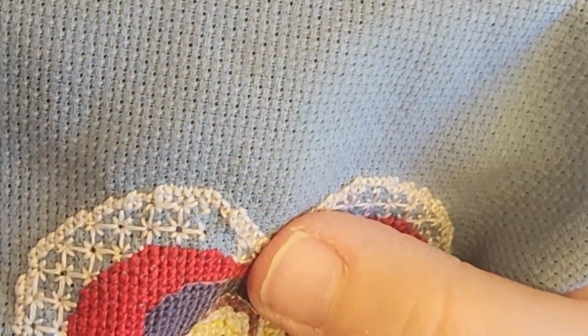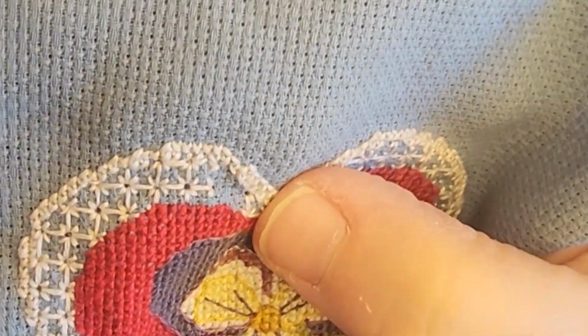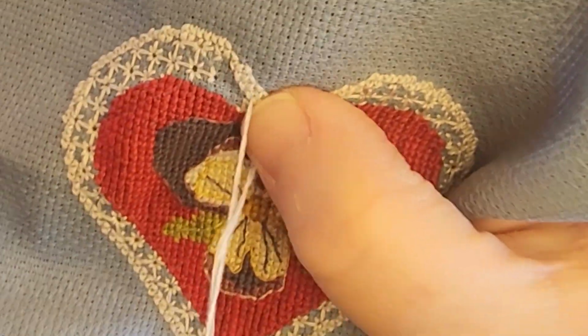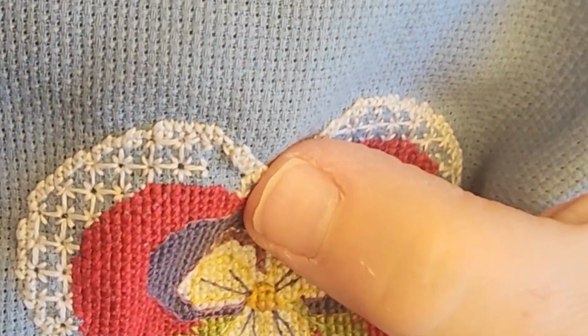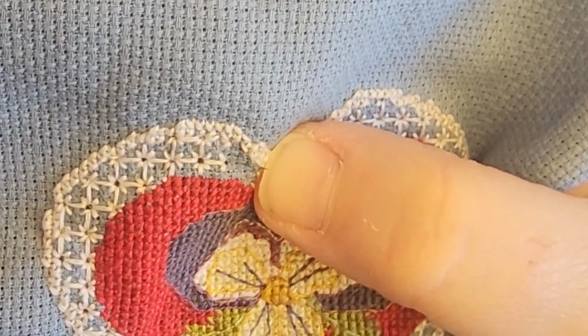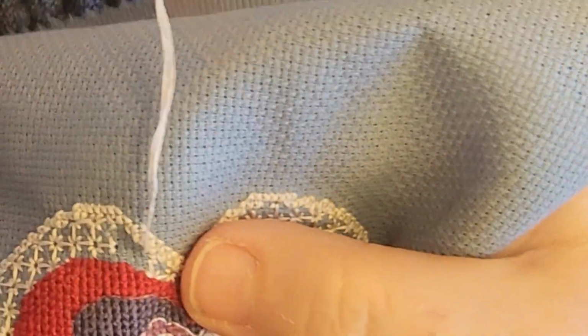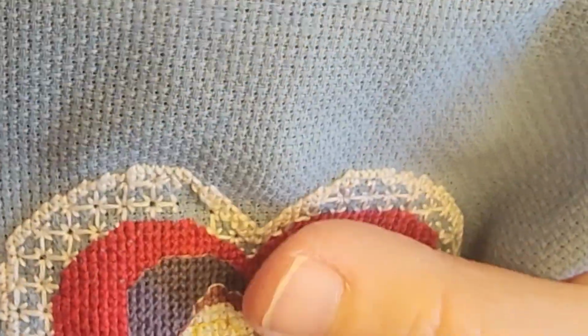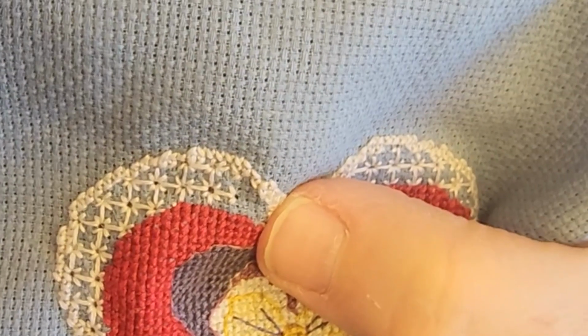Why am I confused about this one? Oh, this one, I'm not doing my horizontal. And the purpose of this whole thing I'm doing is really my intent was not to make a pattern, because I'm giving this free.